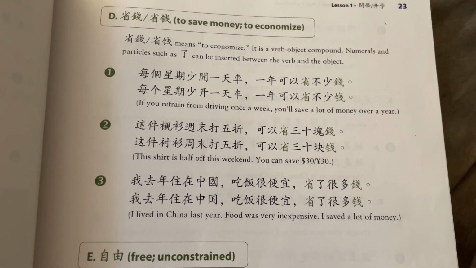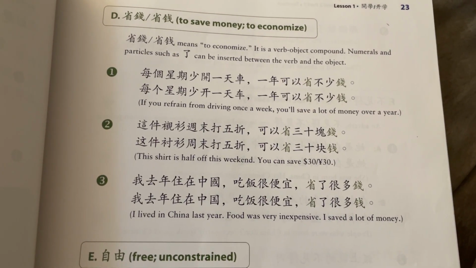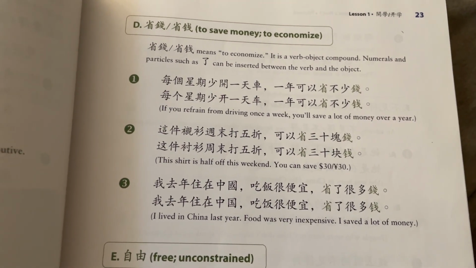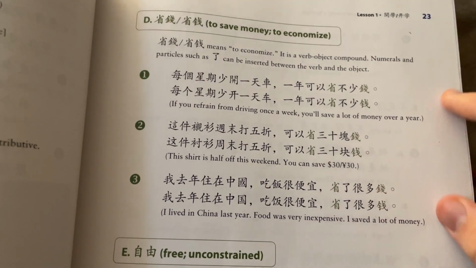So in this video, I'll teach you how to use shengqian, which is to save money or really to economize. So let's look at examples. So let's look at number one.